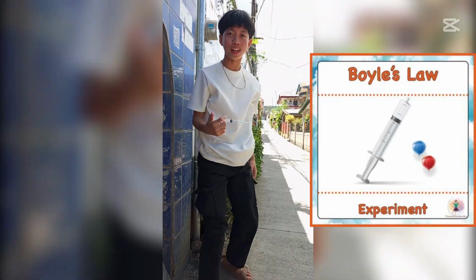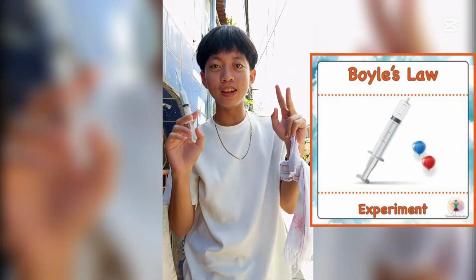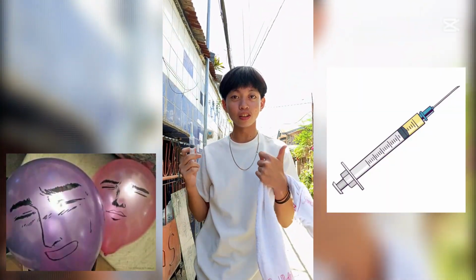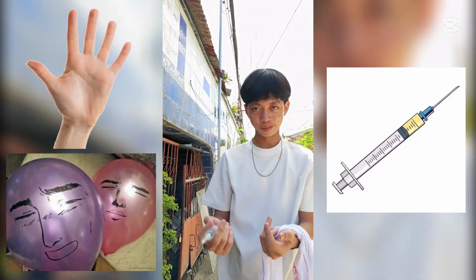Mag-Boyle's law experiment taron. So what we need for this experiment is a syringe and a balloon. But you can also use your hands.